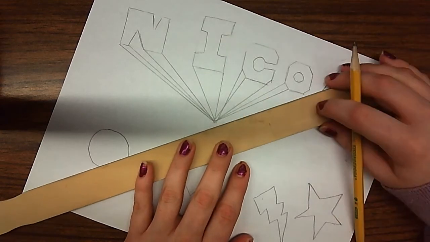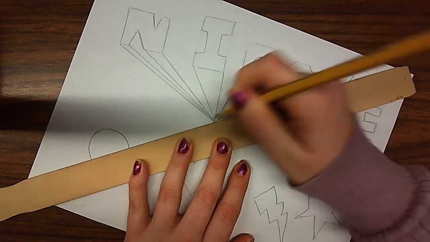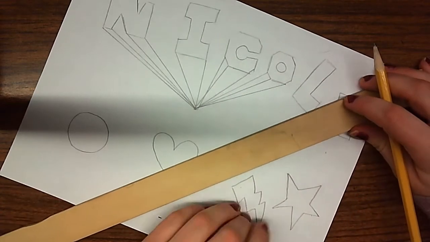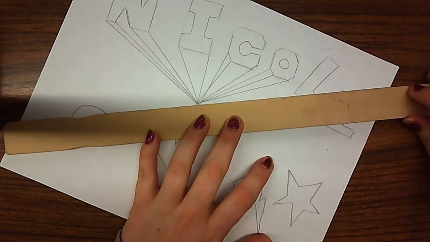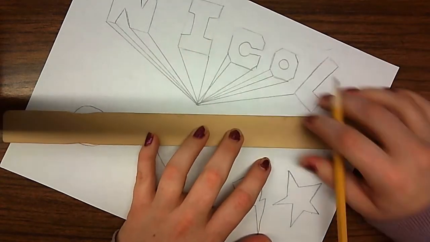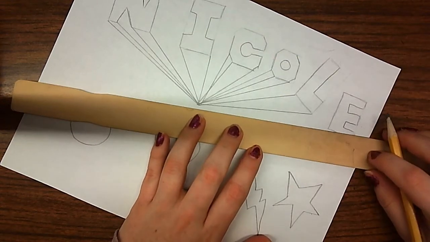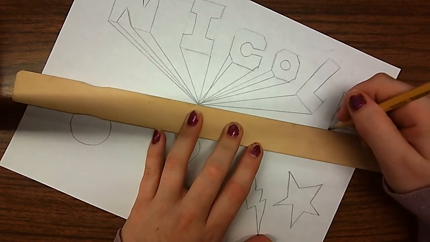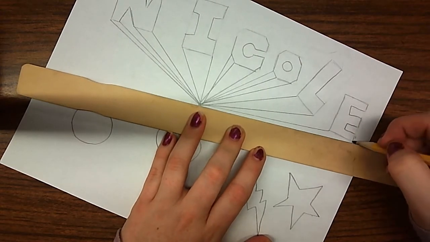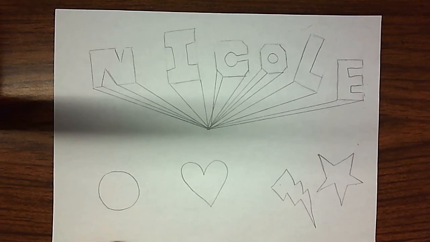Make sure you line up your ruler. Once again, this one would go through my letter, so I'm not going to worry about that one. If it goes through your letter, you don't have to draw it. And right now, like I said, I'm just doing the bottom closest to my vanishing point. Okay. Yay, it looks so cool already. Okay.